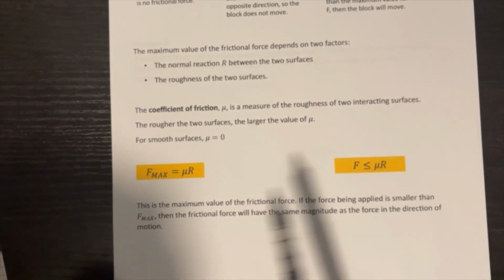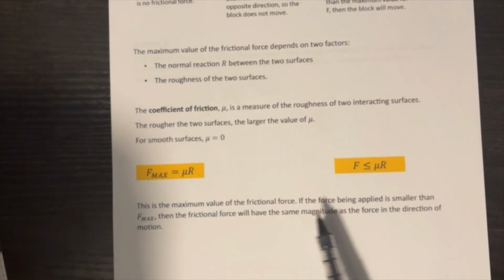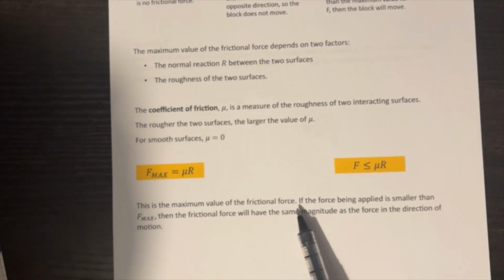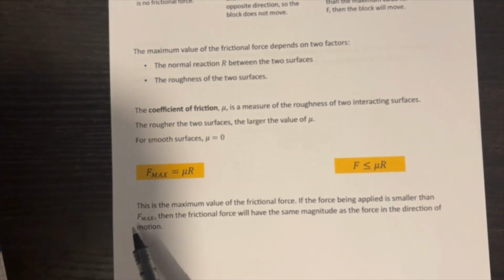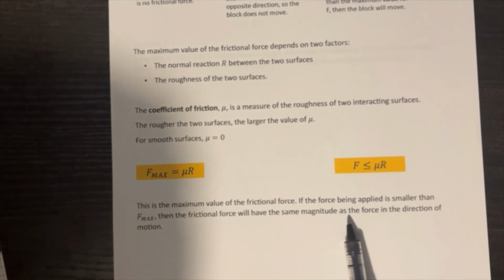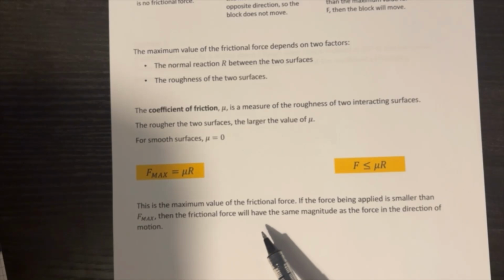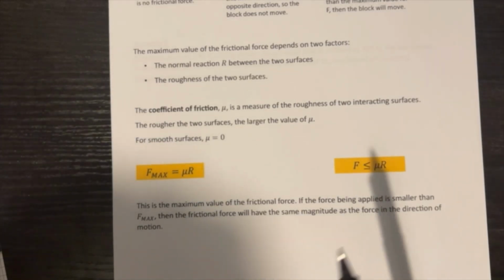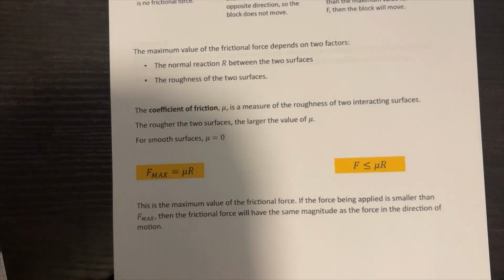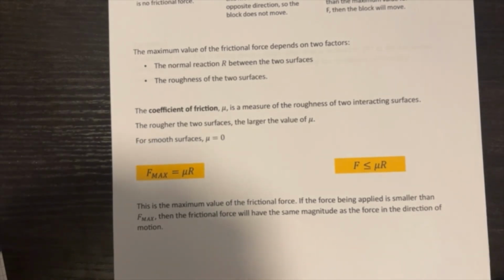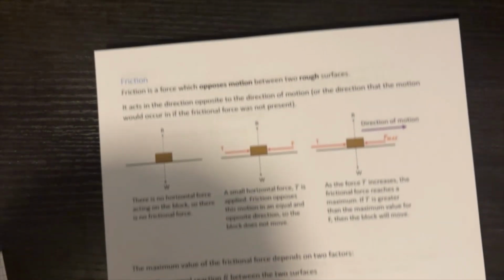So that is the maximum value of the frictional force, and this goes to what I just said. If the force being applied is smaller than F max, then the frictional force will have the same magnitude as the force in the direction of motion. So it will oppose that motion, but it will have the same magnitude, the same size as the force which is travelling in the direction of motion.